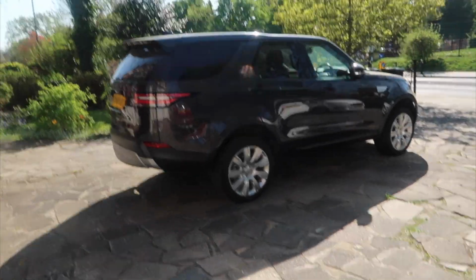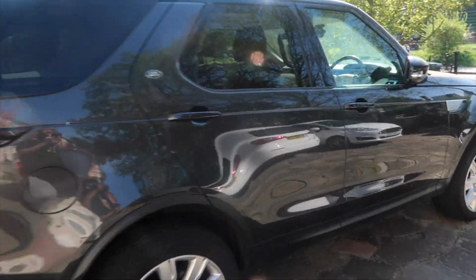Alright guys, so check this out, man. My car needs an absolute wash. Look how dirty this thing is right now. It's so dirty. Look at that. Oh my gosh, it's dirty.